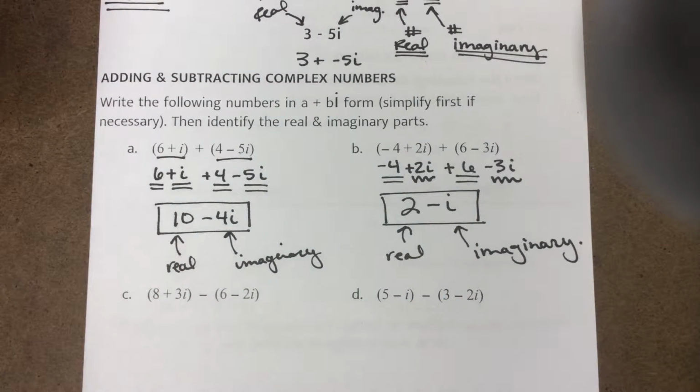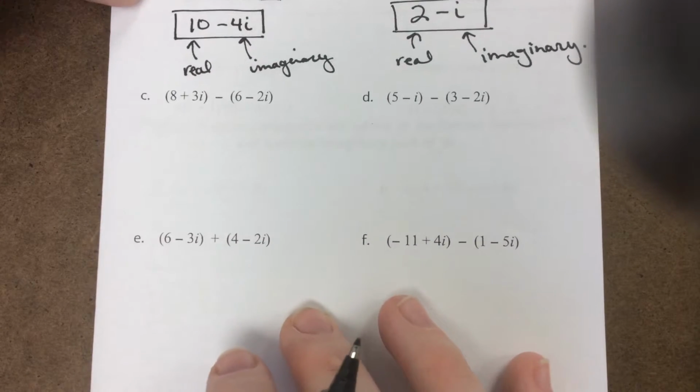Pretty easy, hopefully. If you have questions, you can raise your hand, ask the sub, see if they can clarify anything.